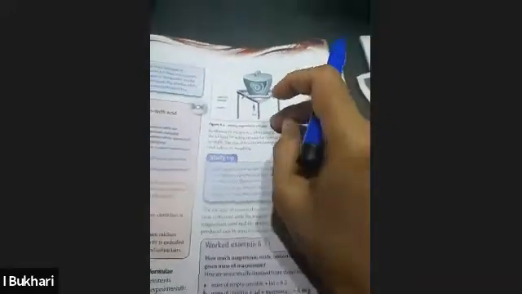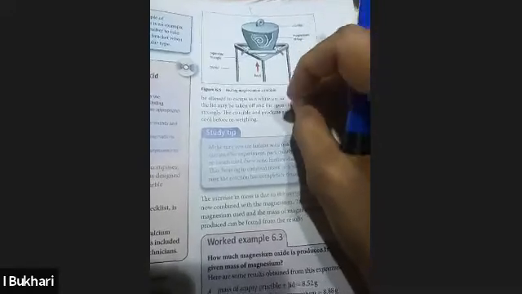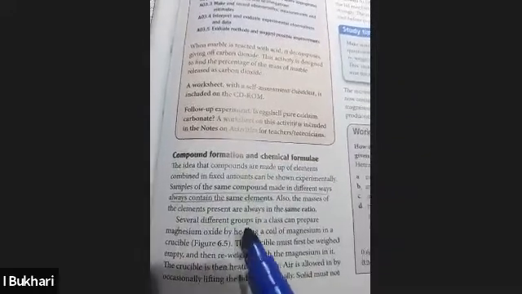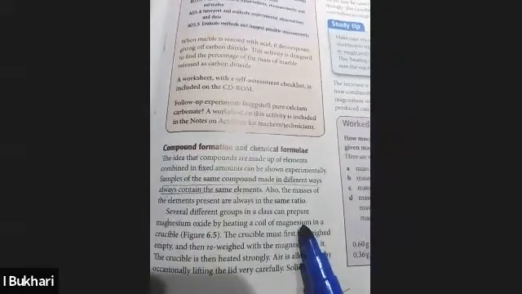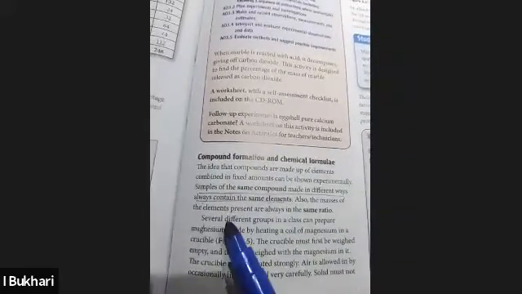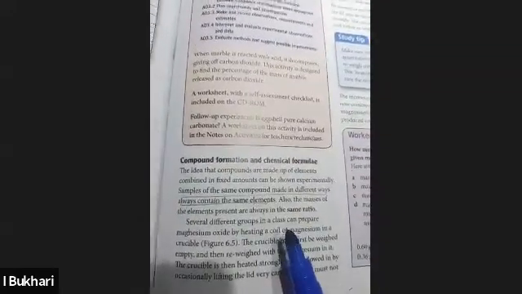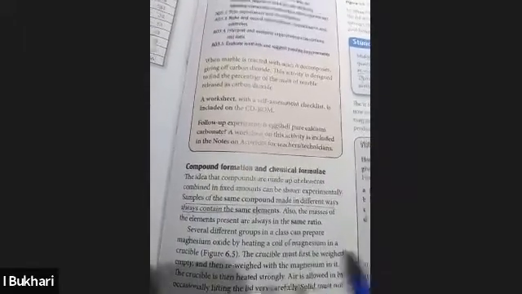Now, many different people should carry this experiment out, and the results should be compared. See, in the beginning of this, they are saying that several different groups in a class can prepare magnesium oxide by heating a coil of magnesium in a crucible. So why several different groups in a class? Do you know why?